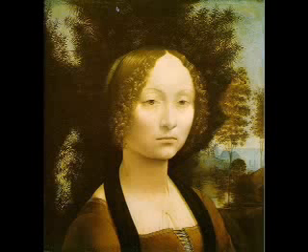And indeed, if we take a look in the background here, we can see some evidence of the juniper plant behind. And the juniper plant was a symbol of chastity, which was really quite appropriate for a girl who was just getting married.